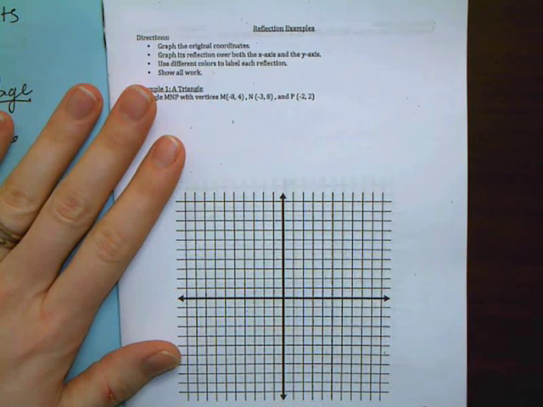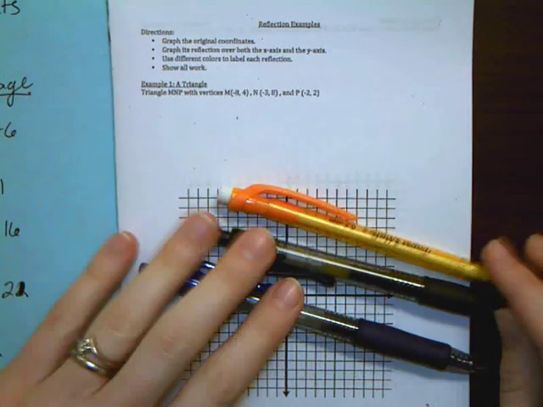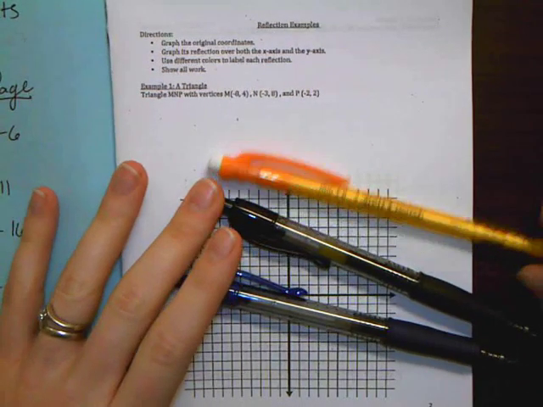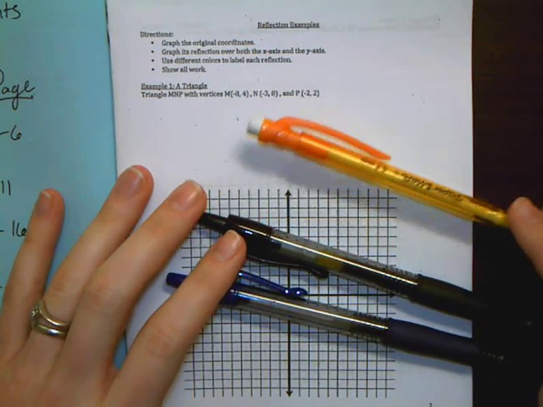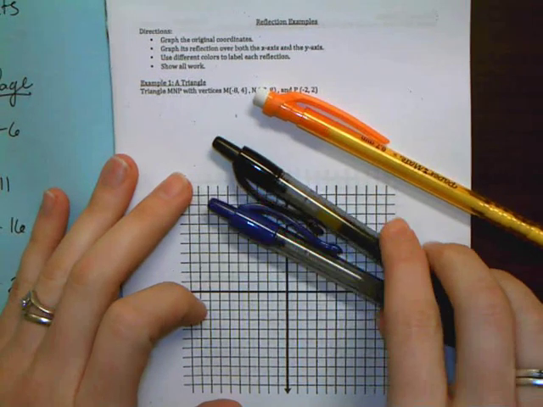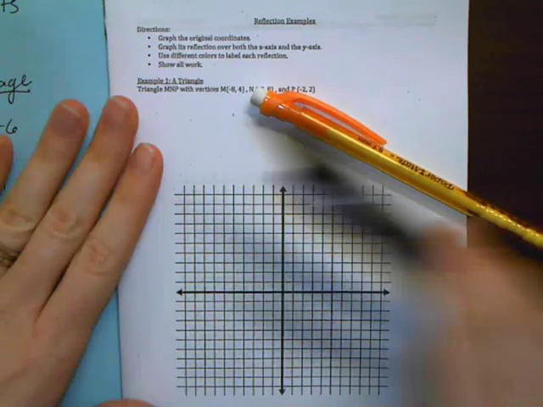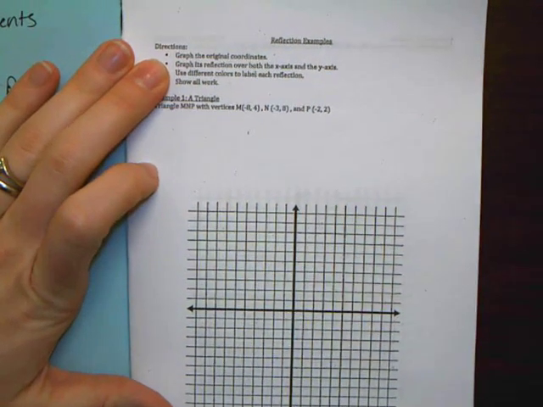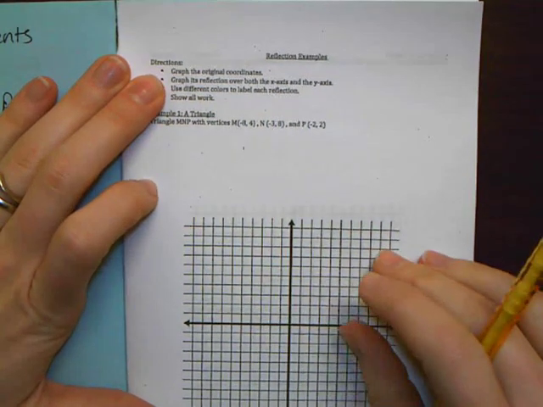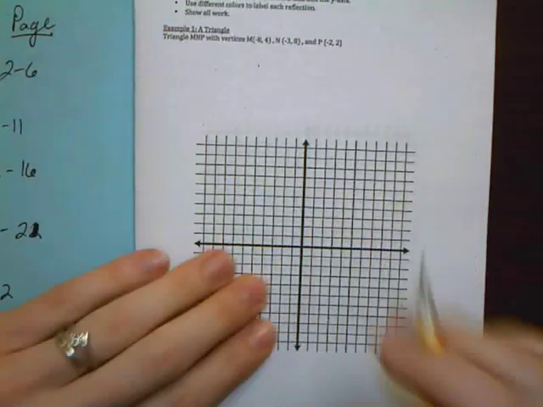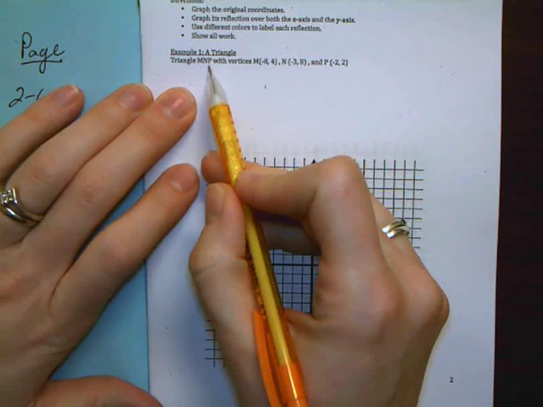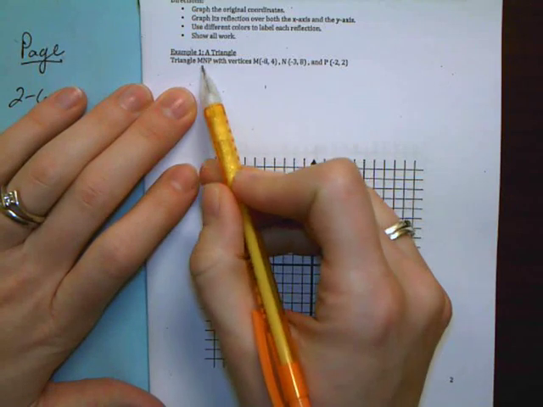Where we're going to start talking about reflections. You're going to need at least 3 different colors. You should use colored pencils for this, but I'm going to do my original problems in pencil, and then I'll use my blue and black pens to do the reflections. My directions say, I'm going to zoom in a little bit, to graph the original coordinates. So to start that, I've been given this triangle MNP.